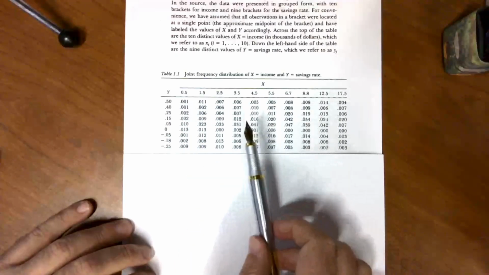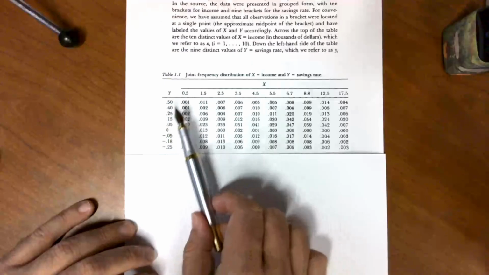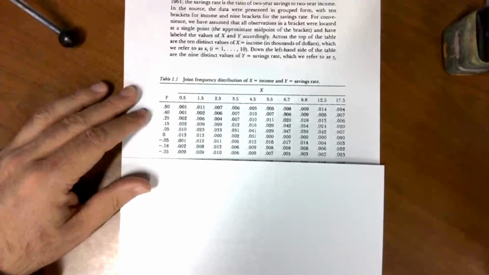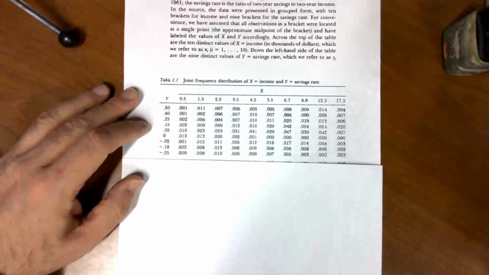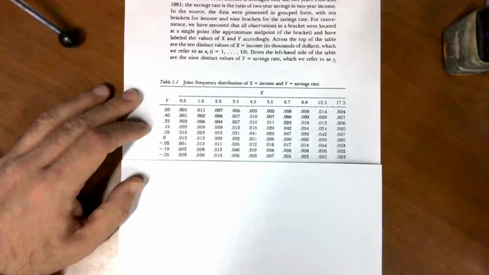And inside the table you can see the frequency at which you observe these particular combinations of income and savings rates. The message here is that you can see this frequency table as a probability mass function, or at least the equivalent of a probability mass function from the population.